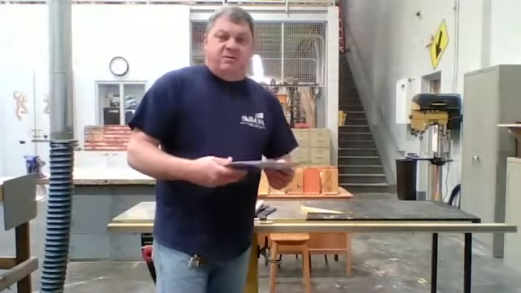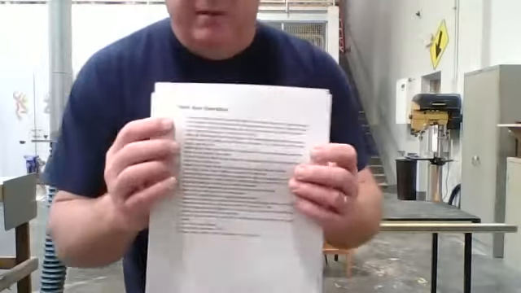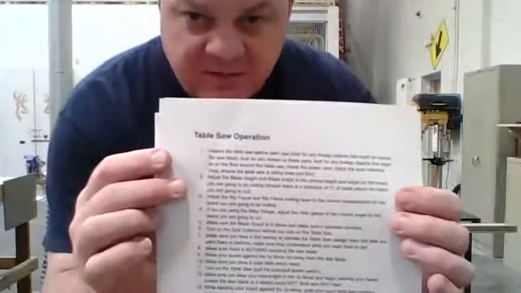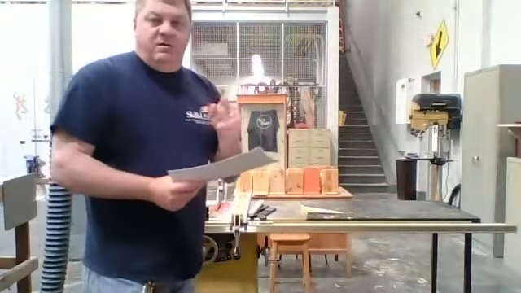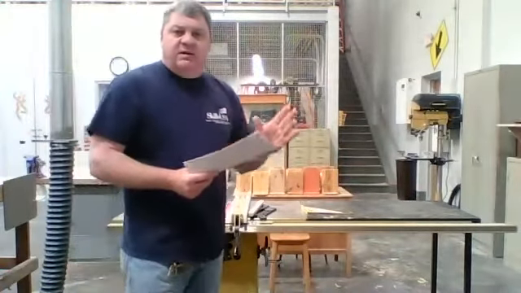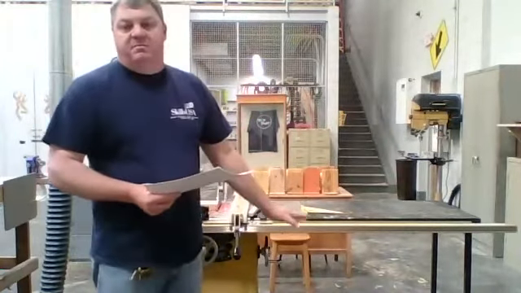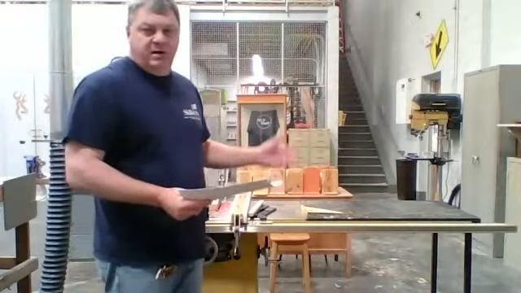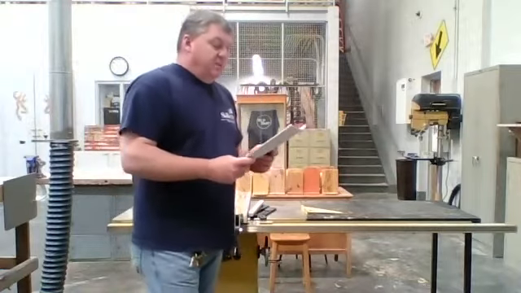Now, the last thing I want to talk about on our table saw is the table saw operation. And again, it's in your handout, table saw operation. Okay? The first thing that we do, and my students already know, every time we introduce a new tool, the first thing we do is inspect it. We're going to go around and make sure there's nothing wrong with it. Make sure there's no nicks, cuts, debris, trash. Make sure there's nothing that can hurt us on the saw, okay?